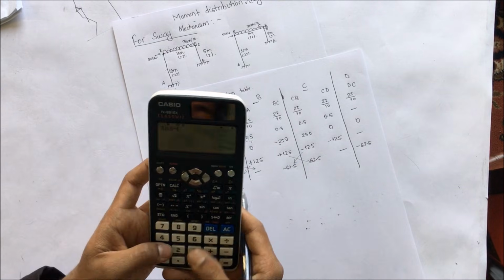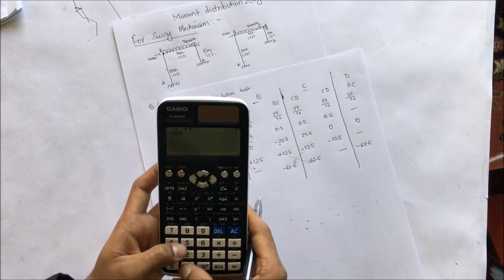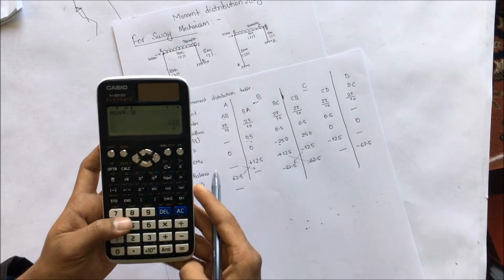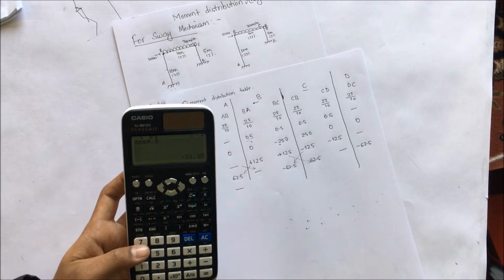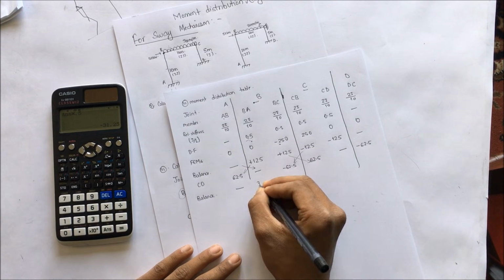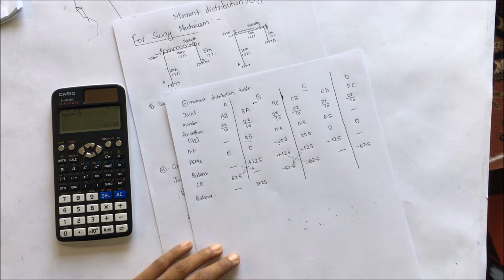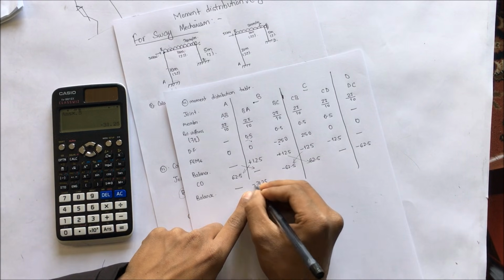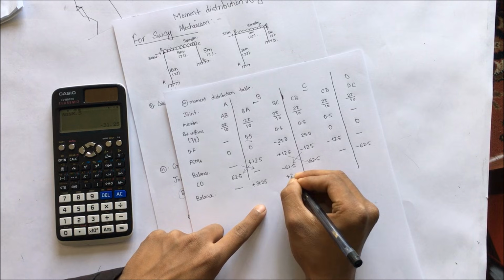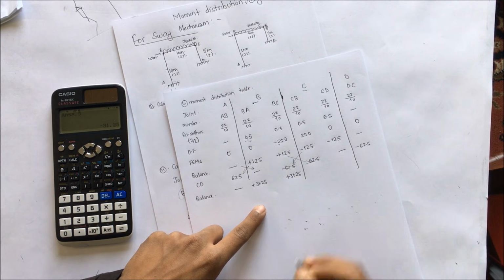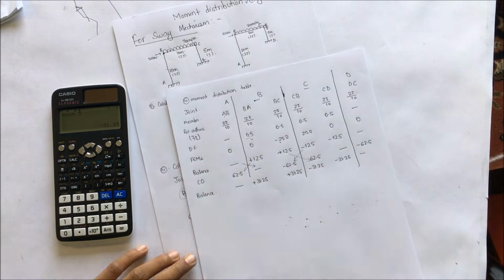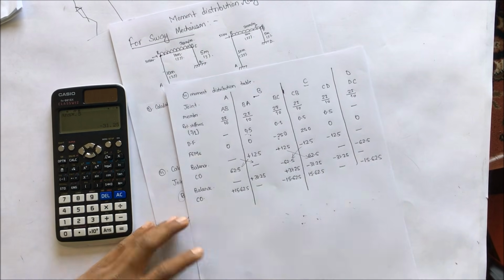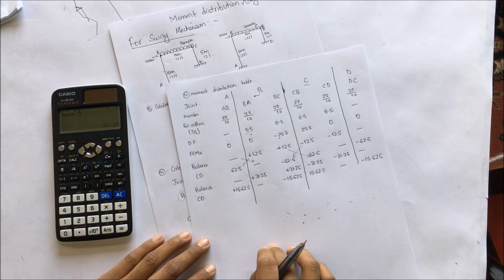So minus 62.5 plus 0, multiplied by the distribution factor of that member, we get 31.25. Please be careful with this sign. This is negative, so it should be positive to balance. In this way we can complete this table.